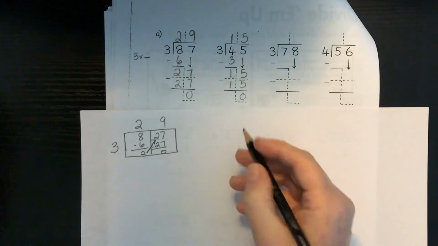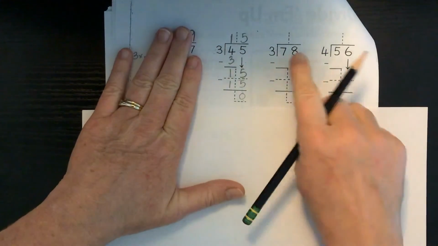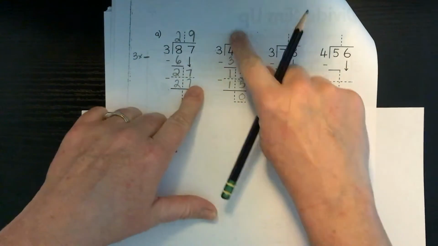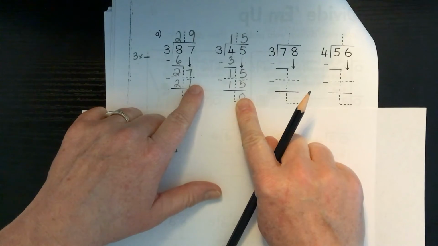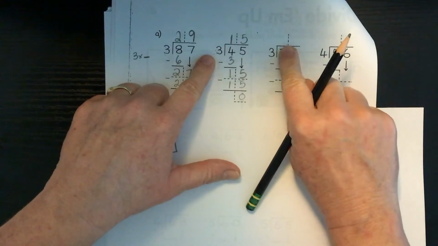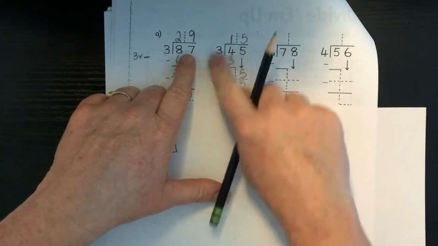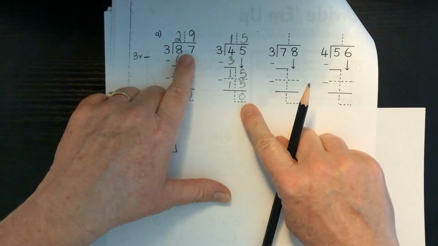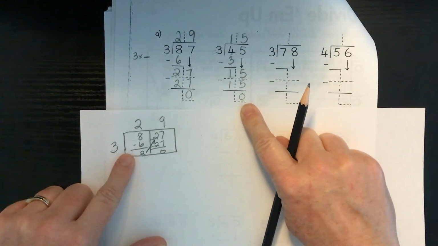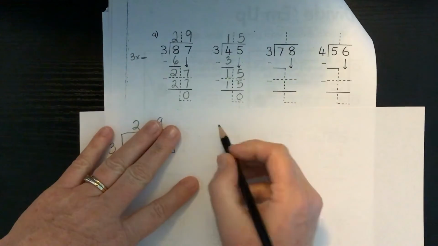So again, for some kids, when it's only a couple digits like this, the bring down's not so bad. When we get into the hundreds and thousands, it's a little harder. A lot of kids get stuck in all this bring down, which is why you might consider the box method, which is why I want to show it to you.